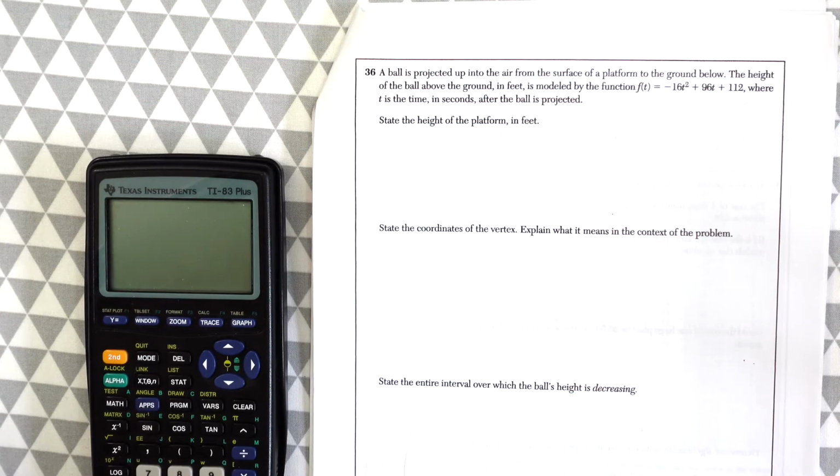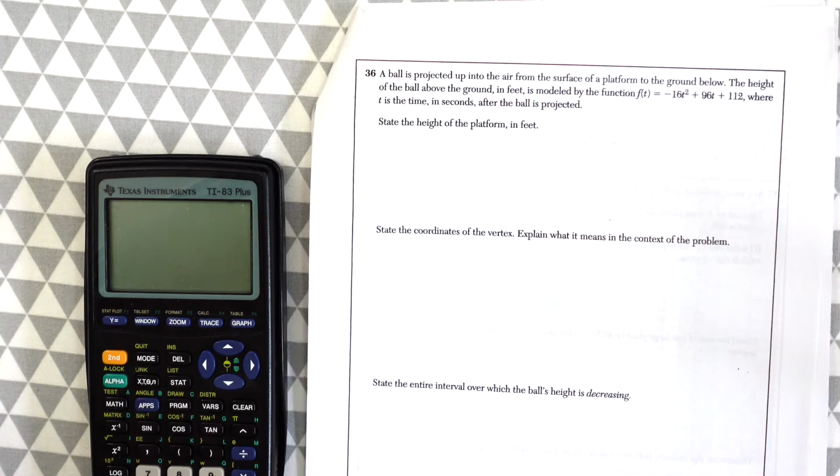This video is going to help you pass the Algebra Common Core Regents. We're doing this one question at a time. Here's question 36. A ball is projected up into the air from the surface of a platform to the ground below. The height of the ball above the ground in feet is modeled by the function f of t equals negative 16t squared plus 96t plus 112, where t is the time in seconds after the ball is projected. State the height of the platform in feet.